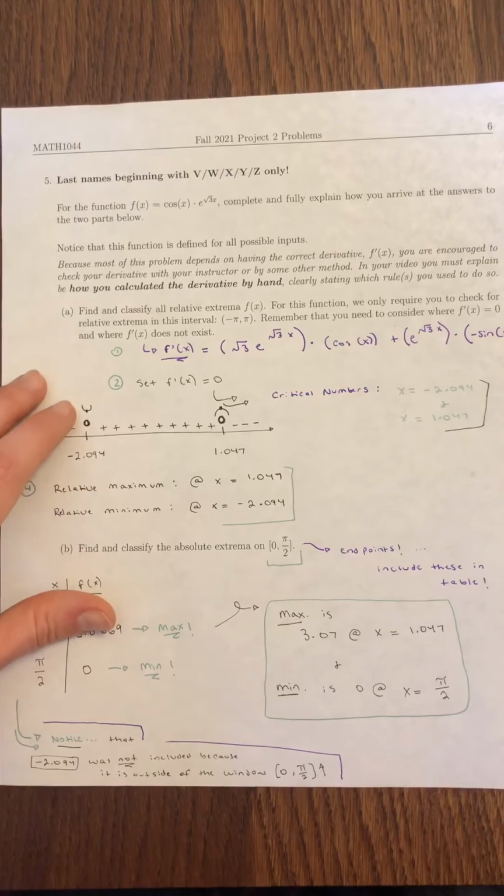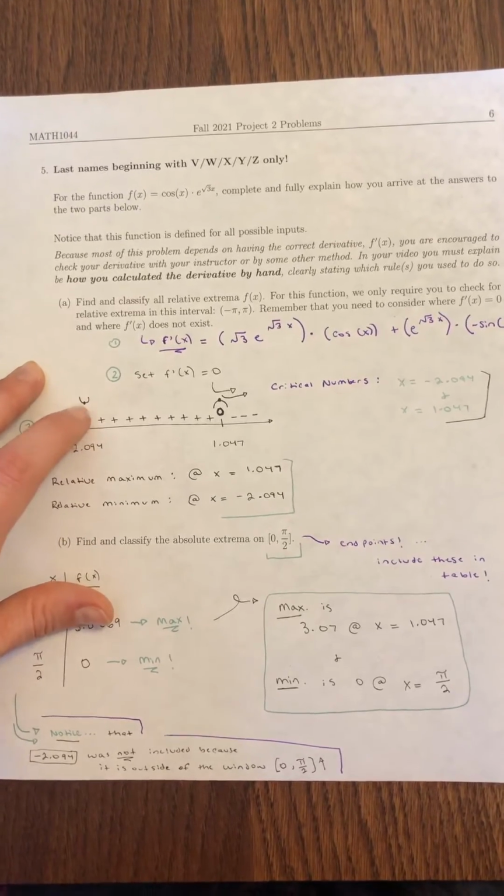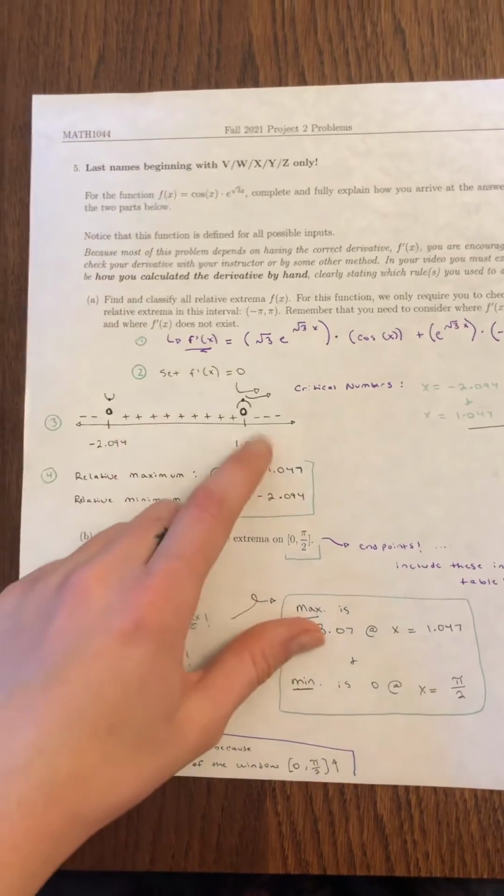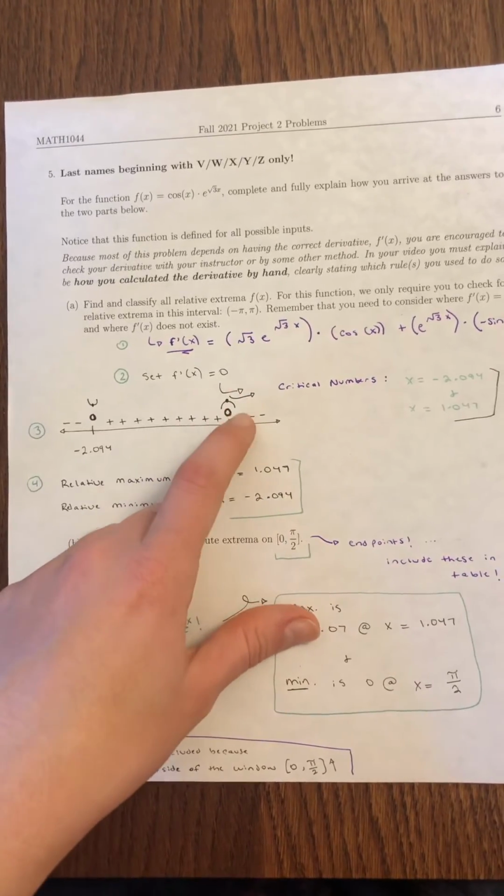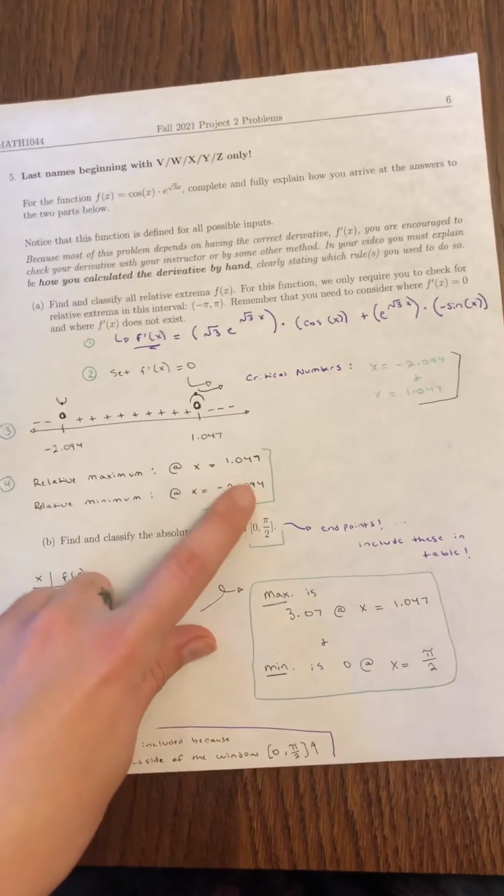So you can see this will end up being the relative minimum because it's decreasing and then increasing, and this is the relative maximum because it is increasing and then decreasing. So I have those here.